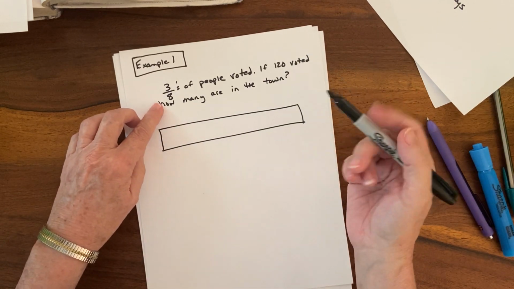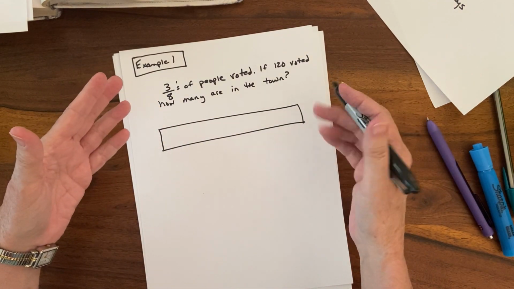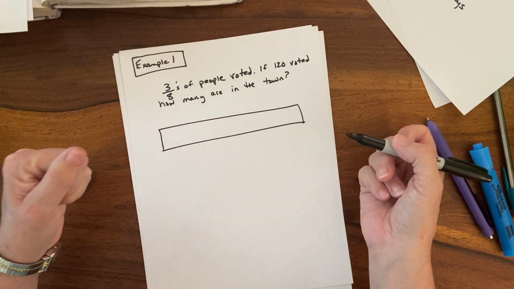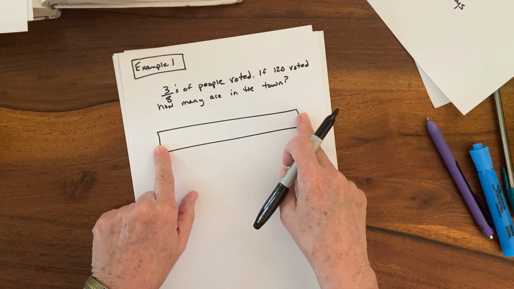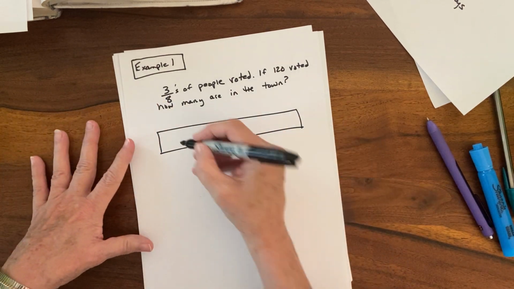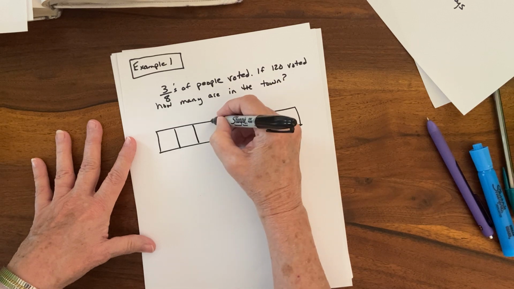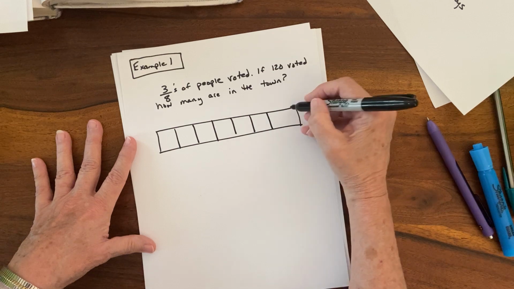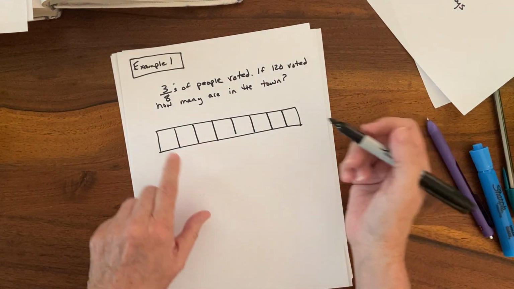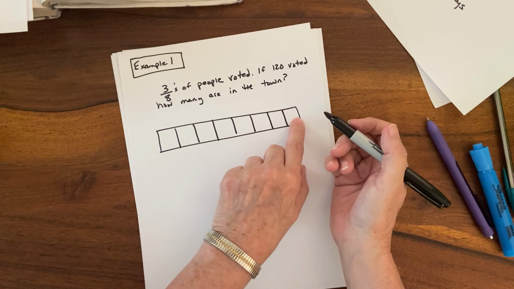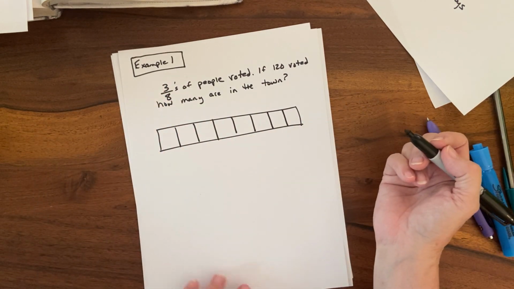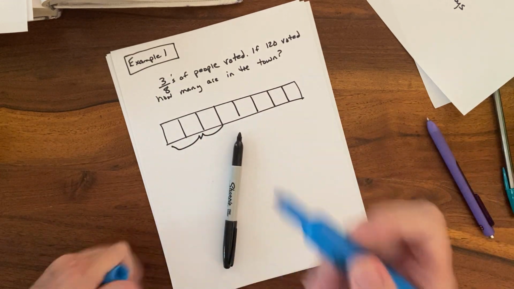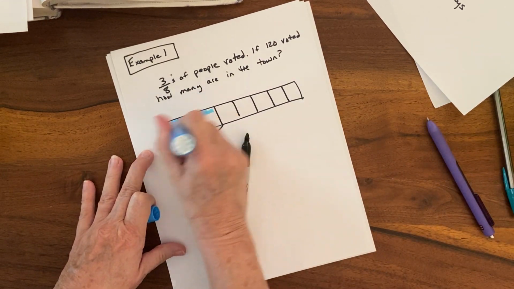They say 3/8 of people voted, and I paraphrase this. If 120 people voted, how many people are in the town? So how many boxes am I going to break this into? 8, and they need to be equal. Now I probably can't draw them equally, but so 1, 2, 3, 4, 5, 6, 7, 8. That's not too bad. And I know 3/8 of those people voted. So 3 of those boxes voted.